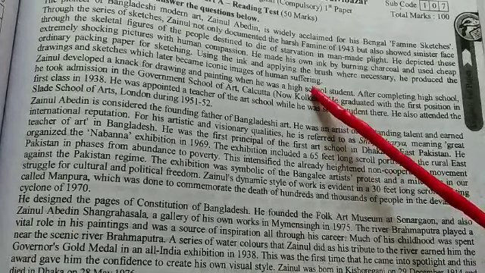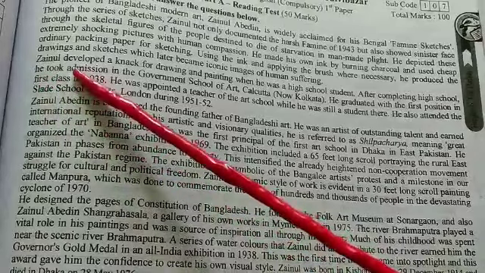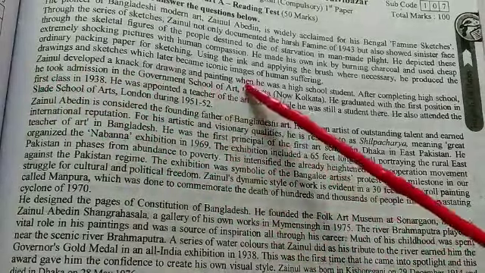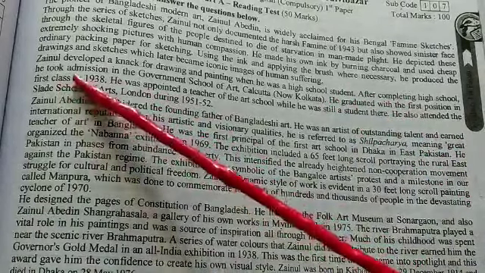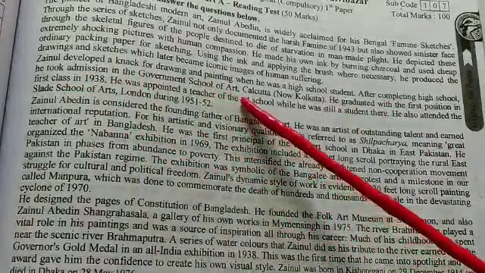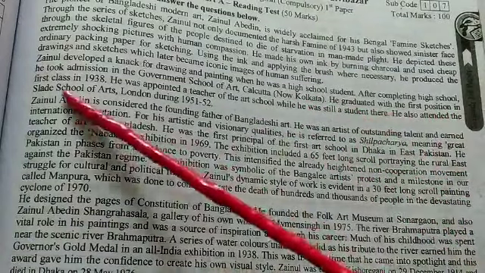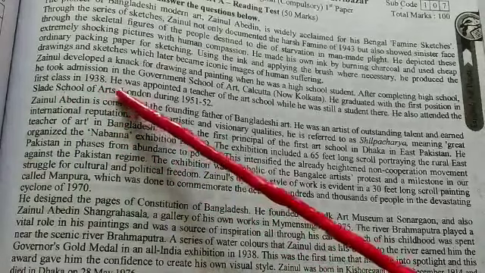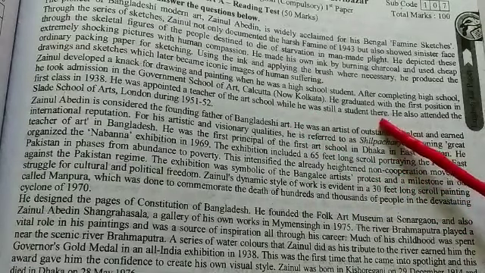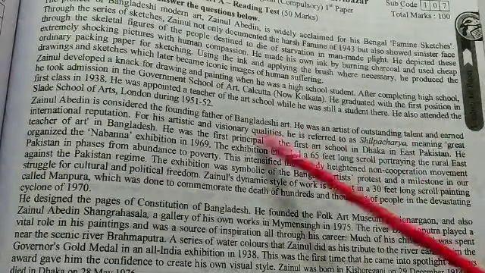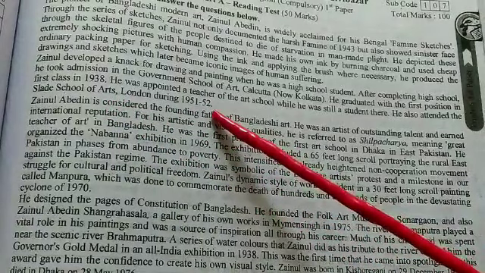sketching. The next para, what you can see, Zainul developed a knack for drawing and painting when he was a high school student. After completing high school, he took admission in the Government School of Art, Calcutta, now Kolkata. He graduated with the first position in first class in 1938. He was appointed a teacher of the art school while he was still a student there. He also attended the Slade School of Arts, London during 1951 to 52.